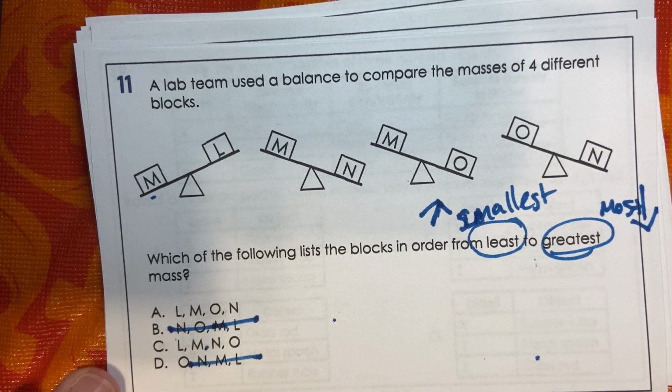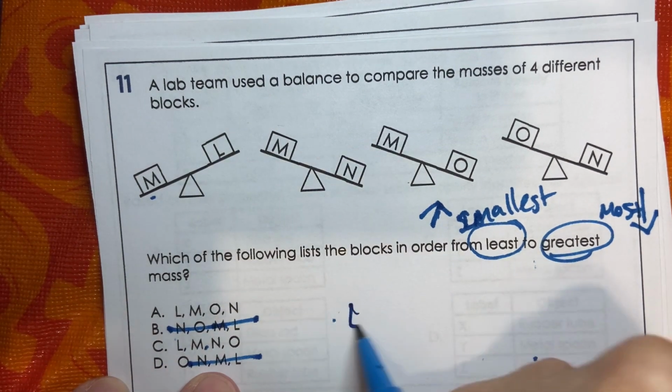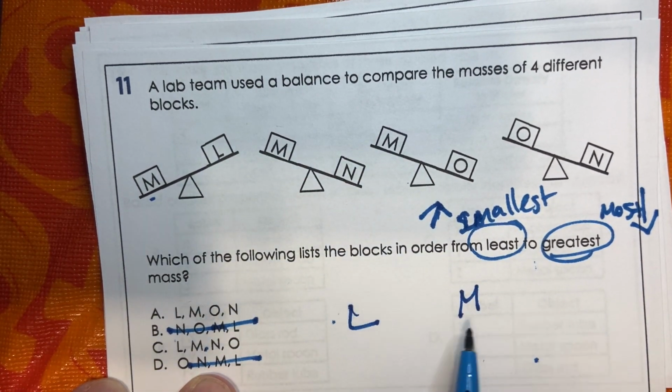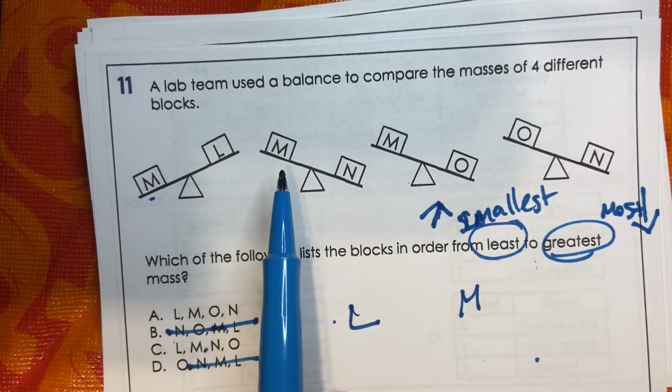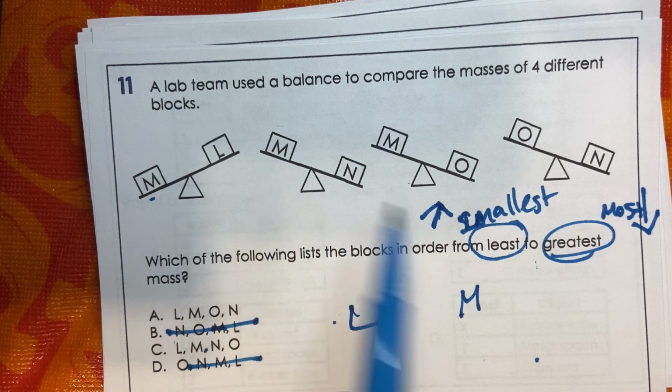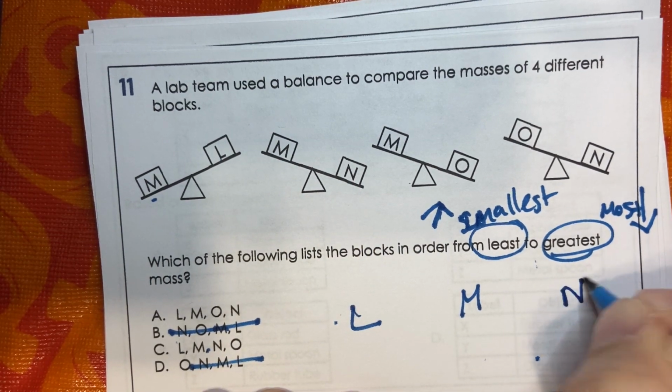So again, off the first picture, we've gotten rid of 2 choices, right? So we know that L has to come in front of M. They might be right together. They might not be right together. We're not positive on that. We know that M, because it's up, has to be in front of N. So I'm going to put the N over here somewhere.